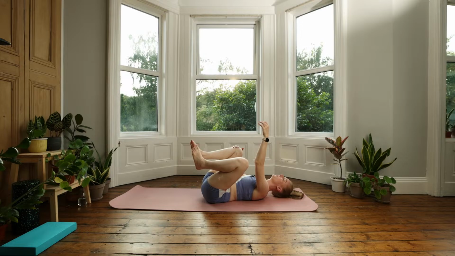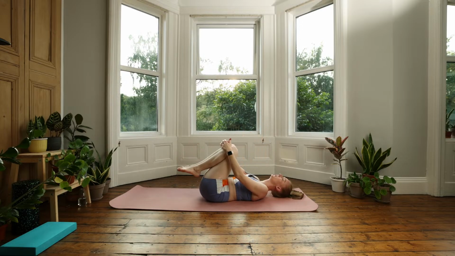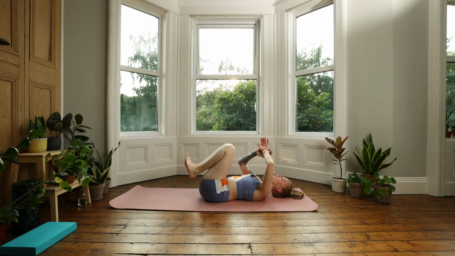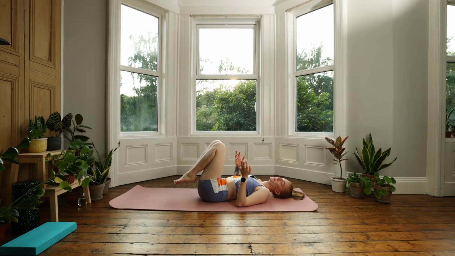Nice and easy, bring the legs back in, maybe even give them a little squeeze towards the chest again. We're gonna go ahead and drop into Shavasana.